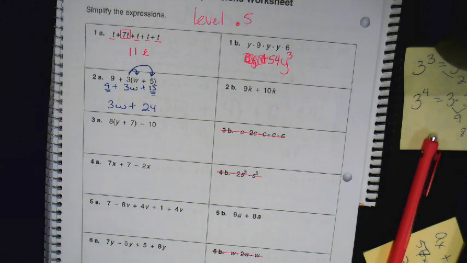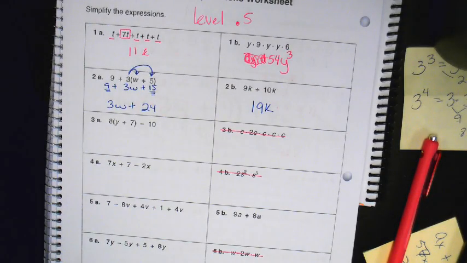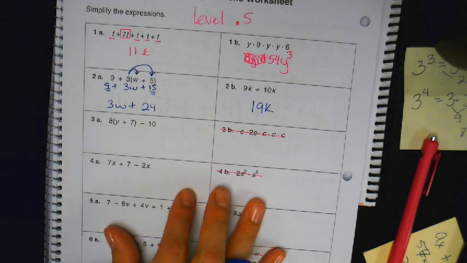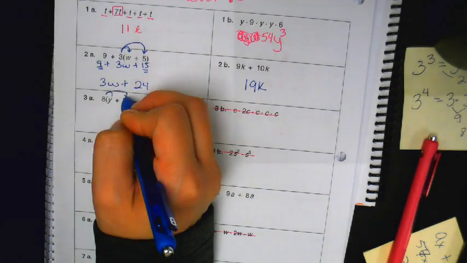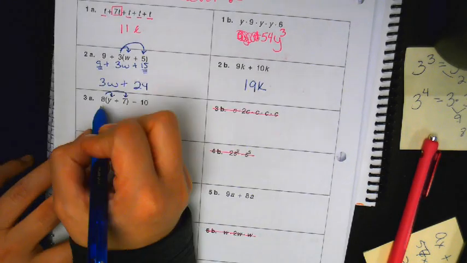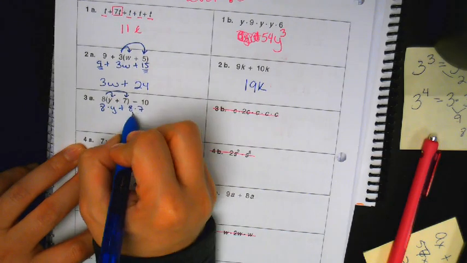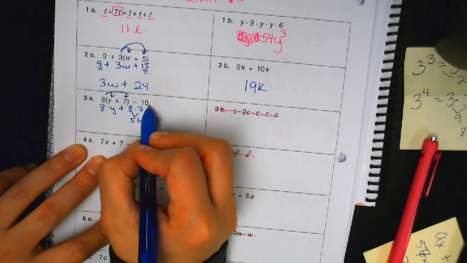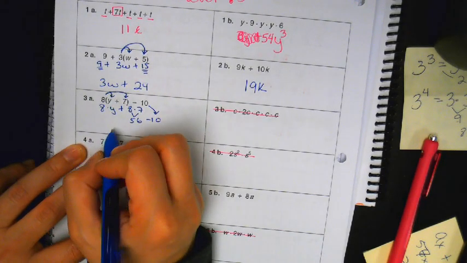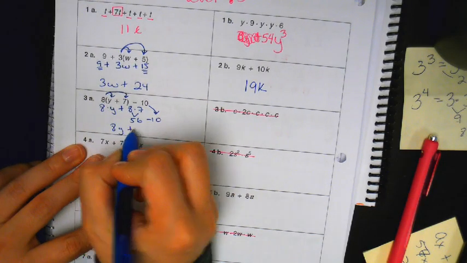All right, 2B. What do we get? 19K. So distribute first. You have 8 times y plus 8 times 7. So this gives you 56 minus 10. So what is our answer for 3A? 8y plus 46.